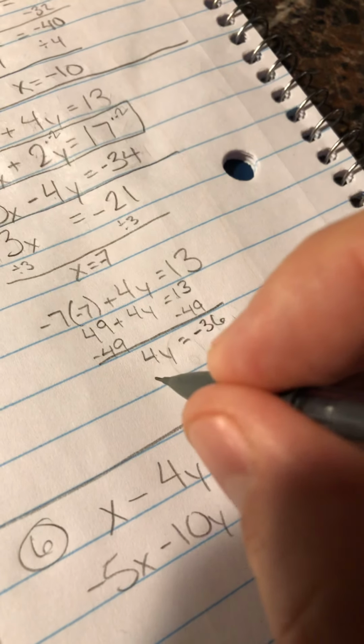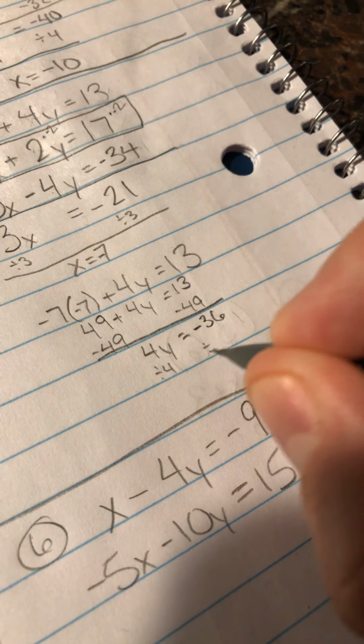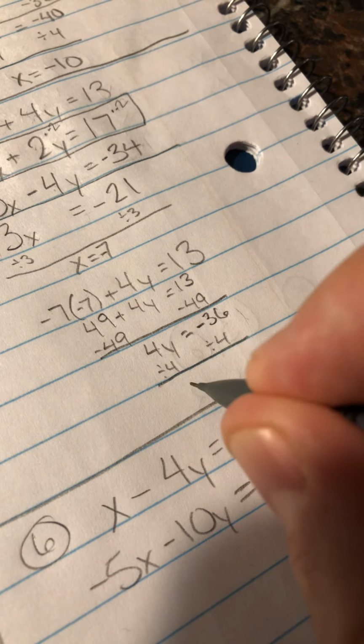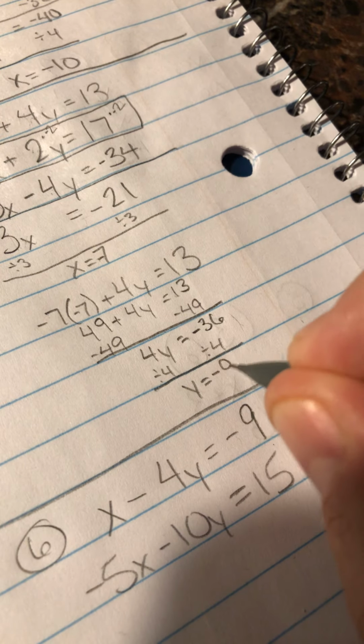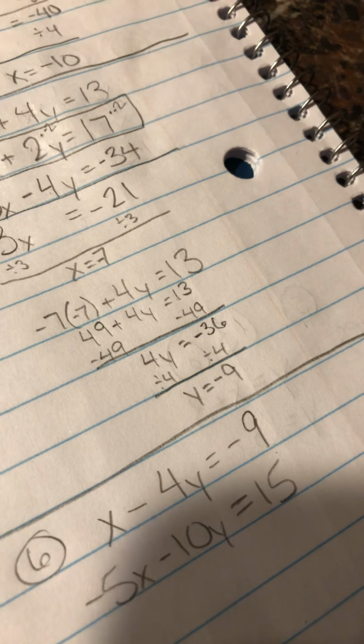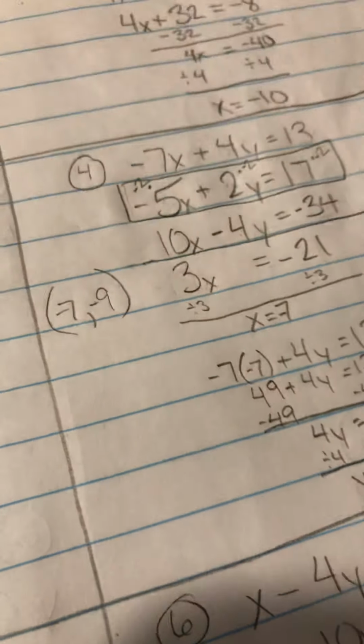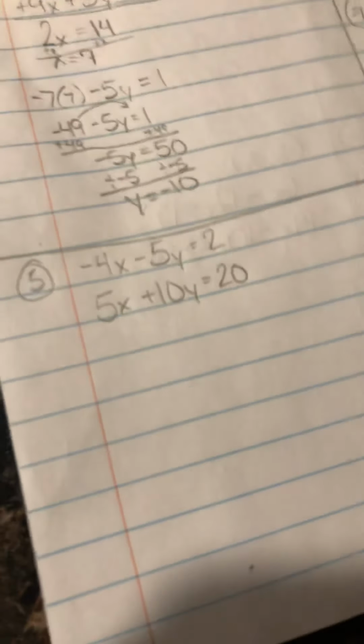All right, now divide by 4. You're getting y is equal to a negative divided by a positive is a negative, and then 36 divided by 4 is 9. So negative 7, negative 9. All right, looking over here, have the same type of problem.